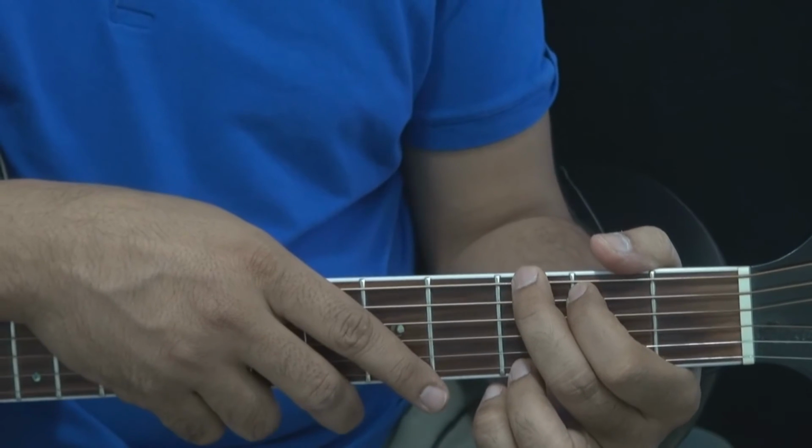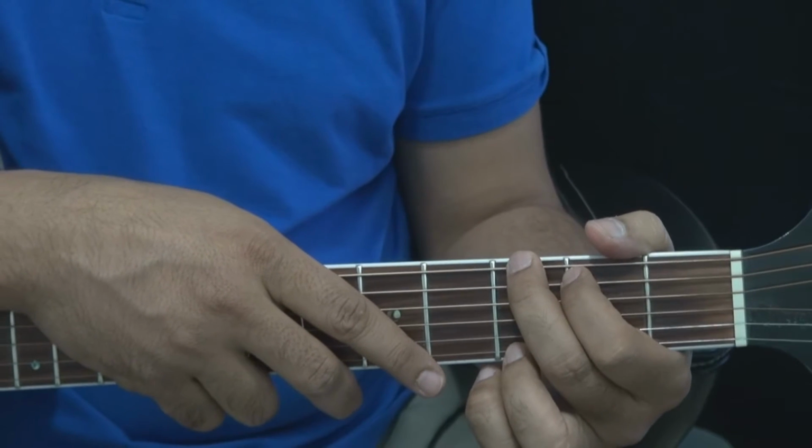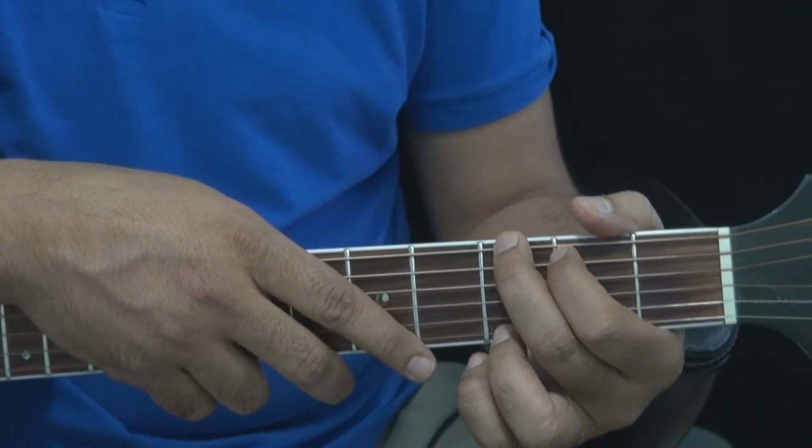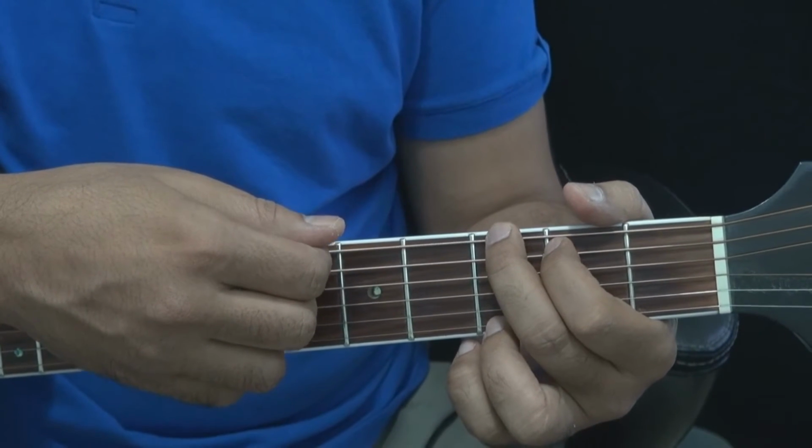So now let's check out the strumming pattern of the song. It's a 7-beat pattern, and I'll show you both with open chords and bar chords. Let's first try playing with open chords. So if you're playing in G, this is how it will sound if you keep it very simple.